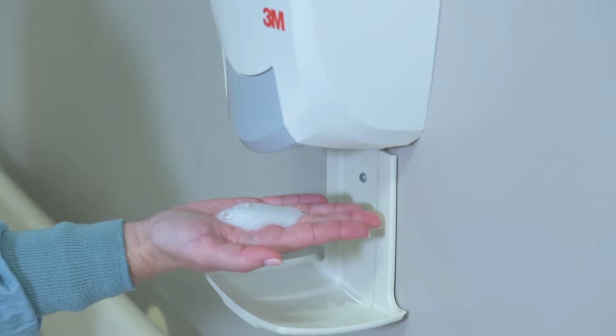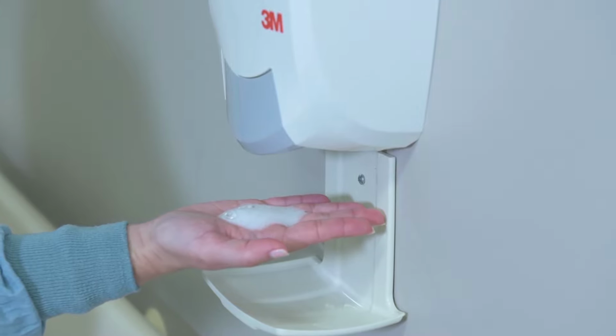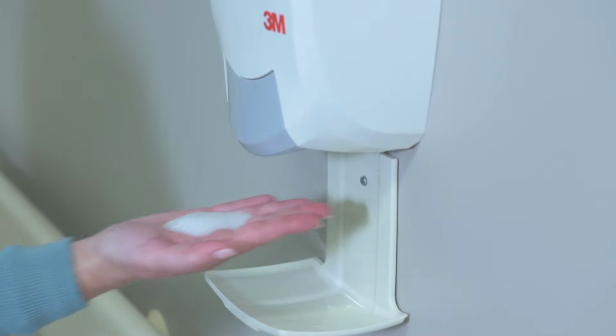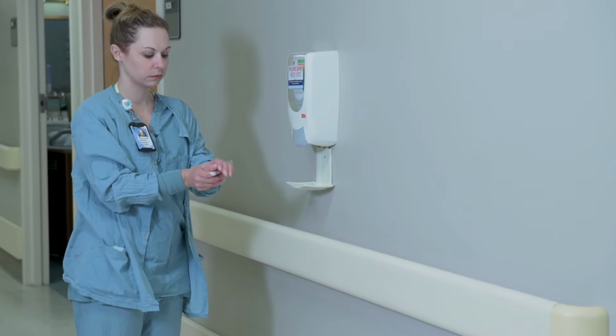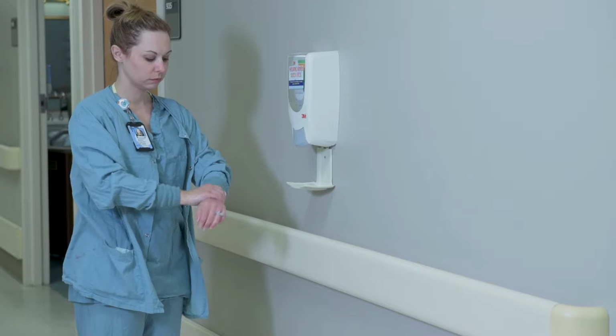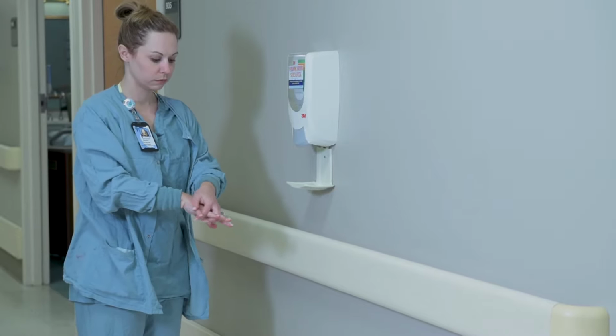Apply product to the palm of the hand. You need a quarter-size puddle if a gel product, or a golf ball size if a foam agent. Rub on all surfaces of hands and fingers to include web spaces until completely dry.